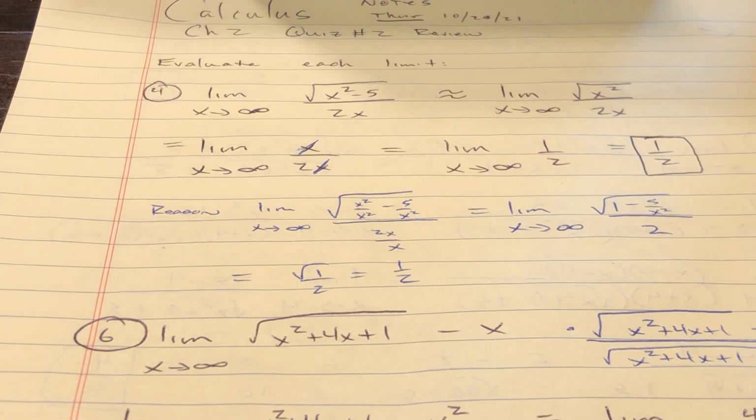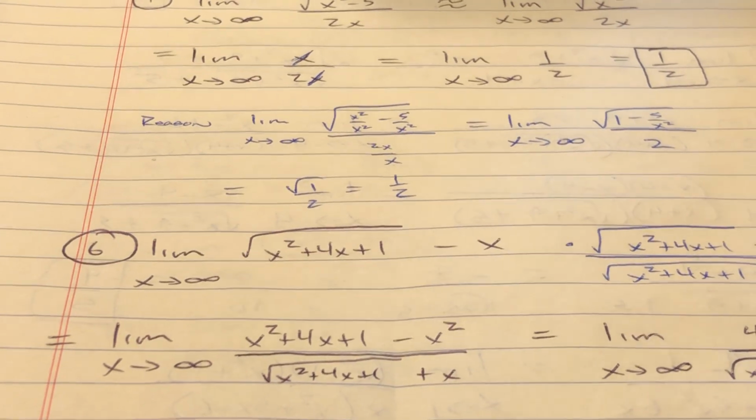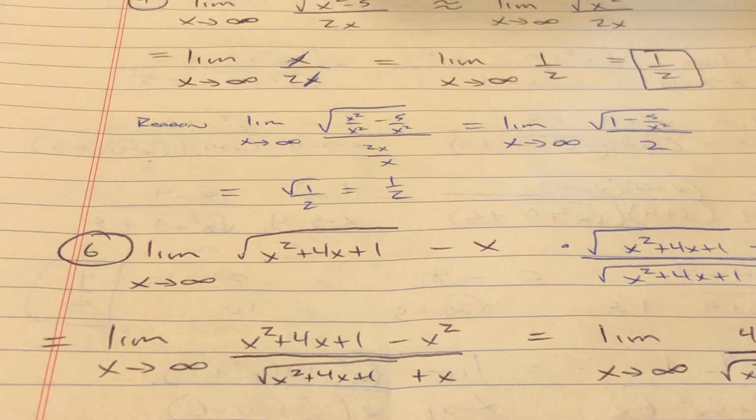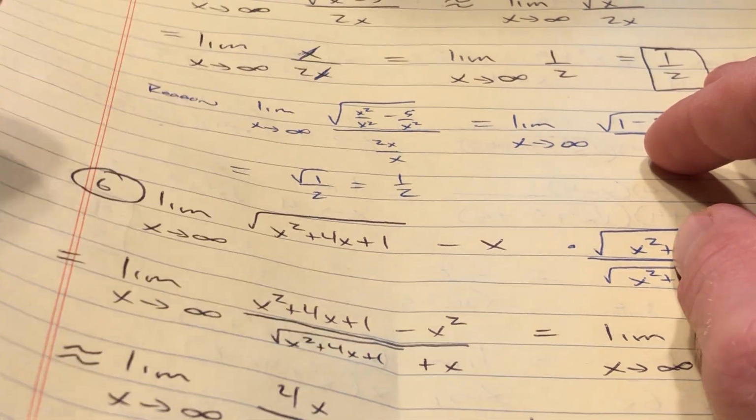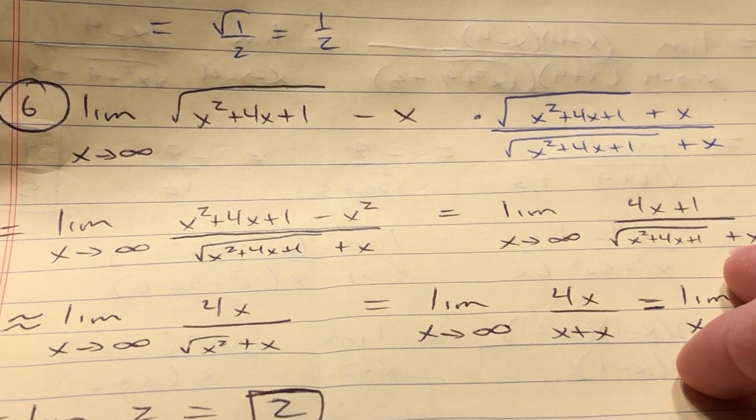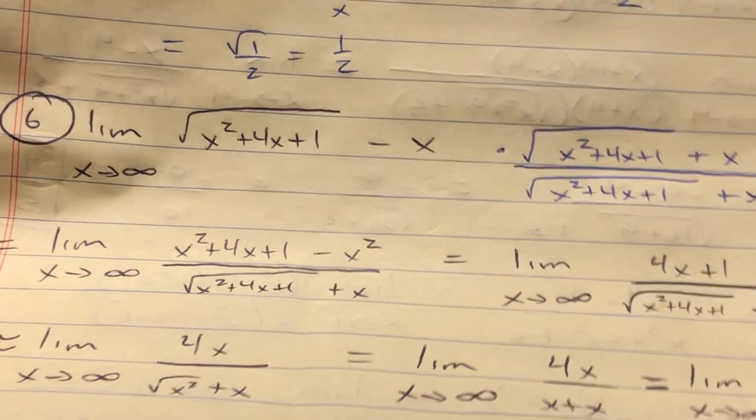All right, so let's take a look at number 6. Okay, number 6. I have the limit as x goes to infinity of the square root of x squared plus 4x plus 1 minus x. You can't say infinity minus infinity is 0.